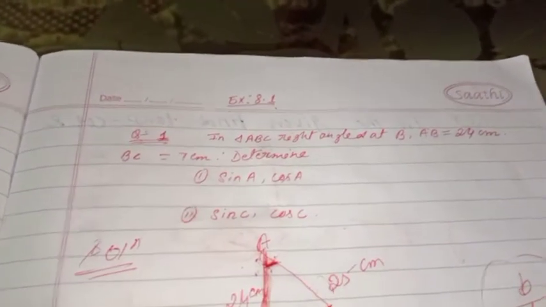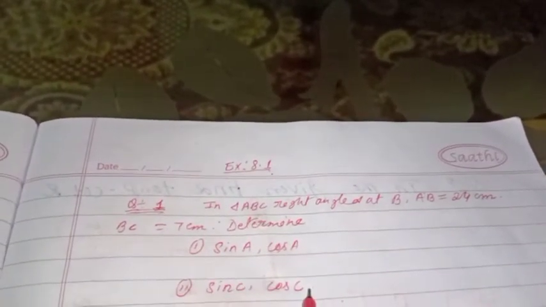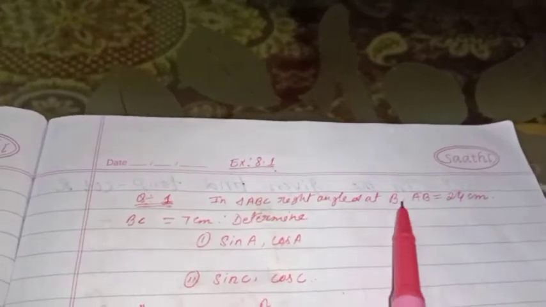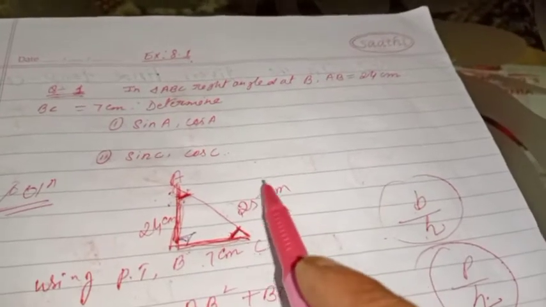So here I want to start exercise 8.1. Here in question number 1: in triangle ABC, right angle at B, AB is equal to 24, BC is equal to 7 cm. Determine sin A, cos A and sin C, cos C. So ABC is a right angle triangle at B. Then AB is 24 and BC is 7.